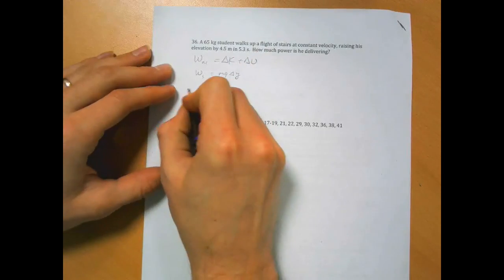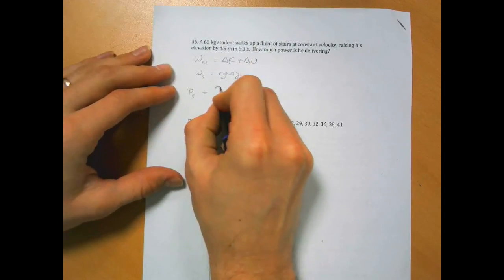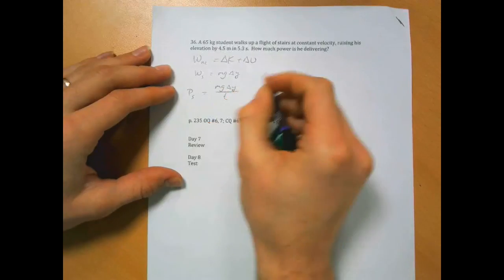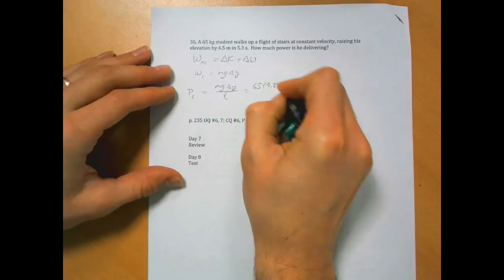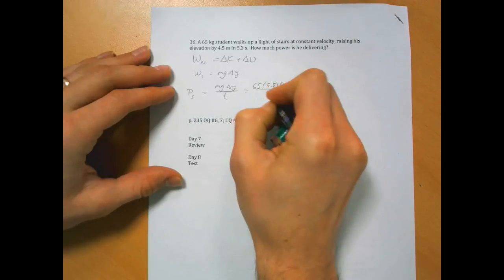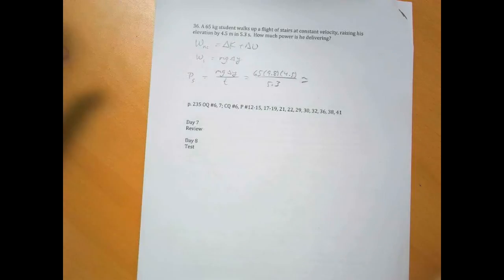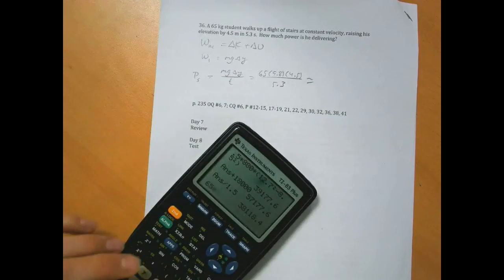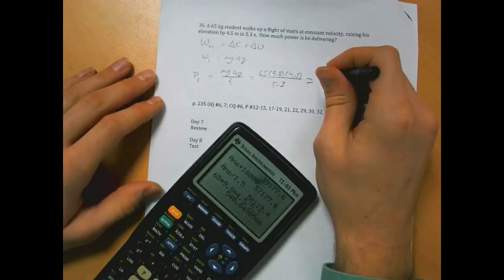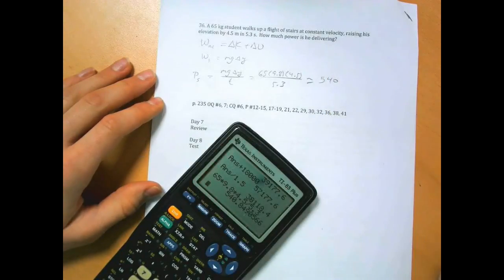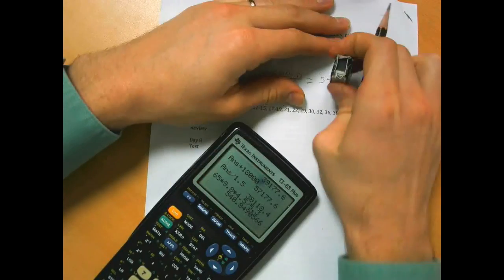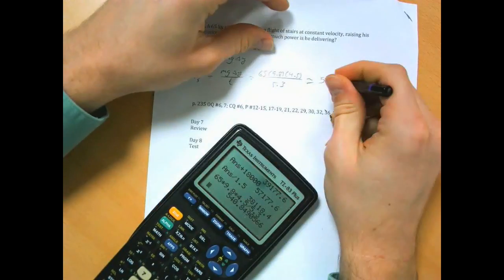So the power exerted by the student is mg delta y over t, which is 65 times 9.8 times 4.5 divided by 5.3, which comes out to about 541 watts.